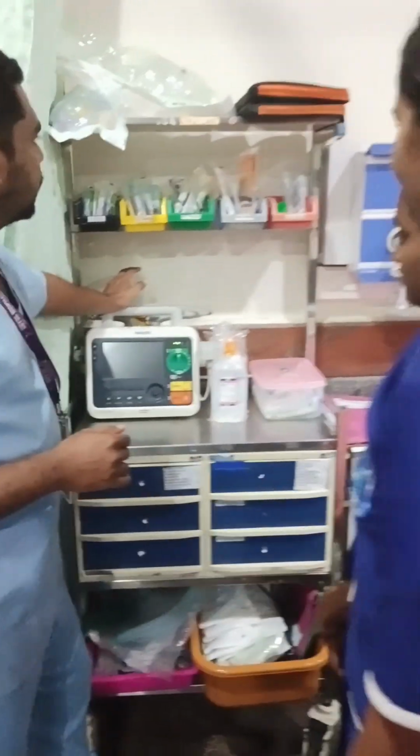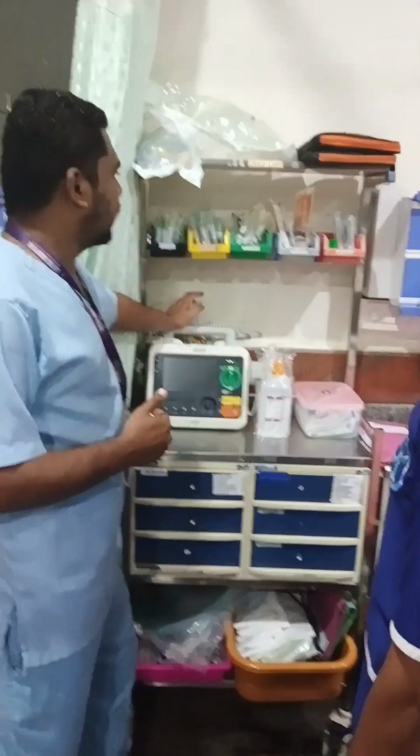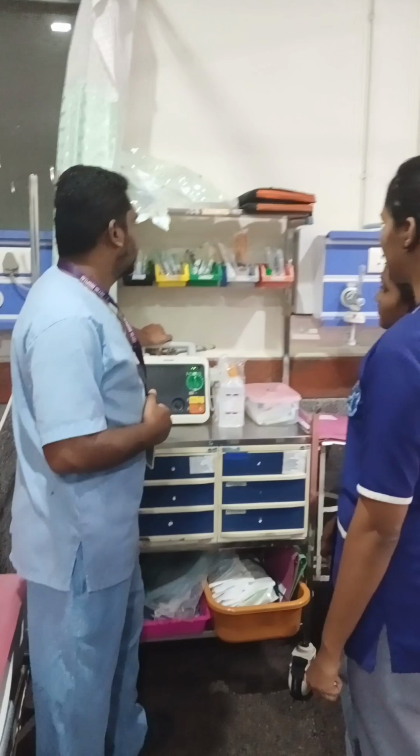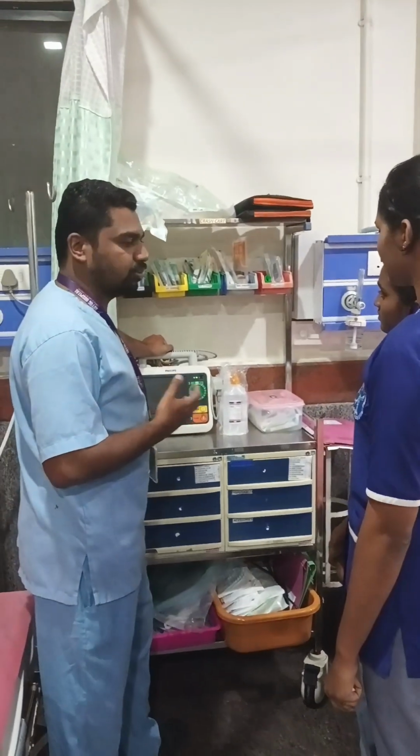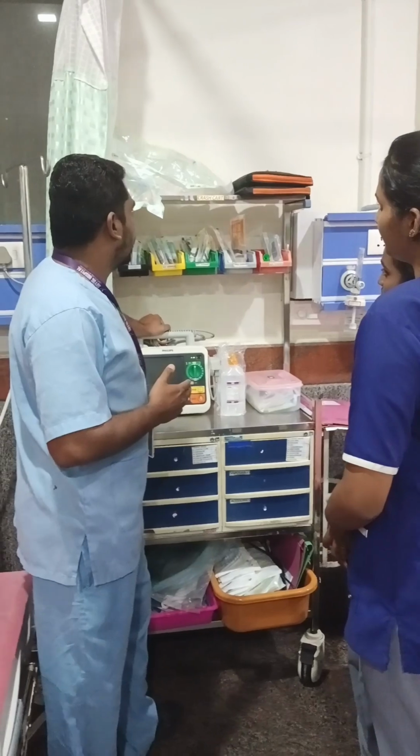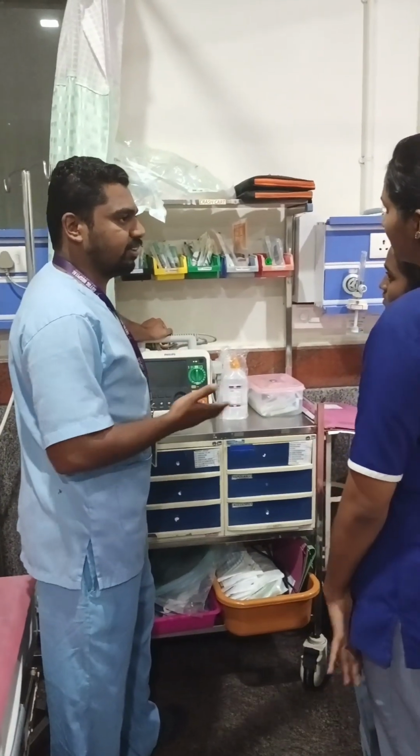So what does crash cart mean? What is a crash cart? Usually it is for dispensing emergency medications. It might be a trolley, it might be a box, it might be anything, just boxes or tables. The crash cart won't have a certain structure.